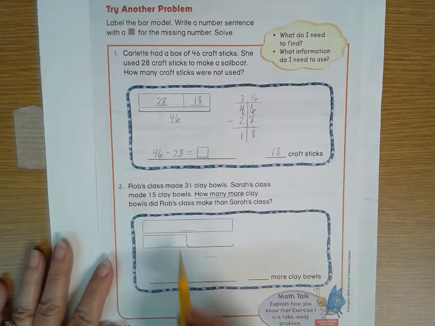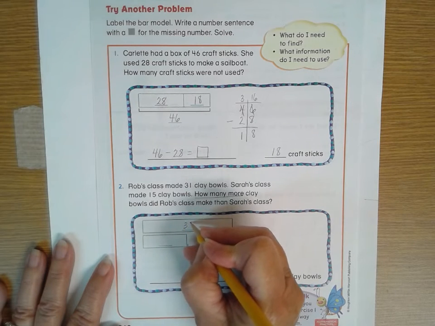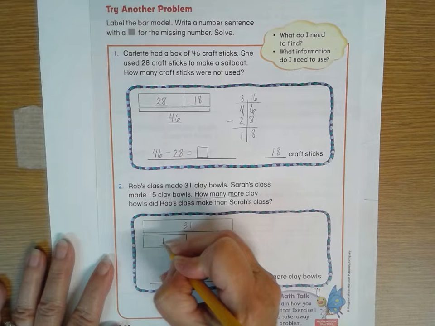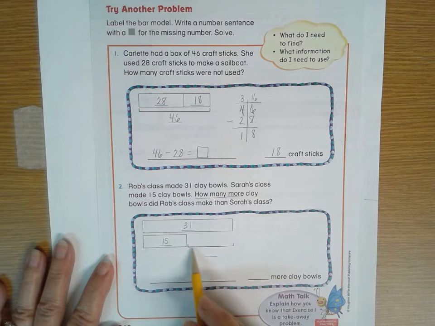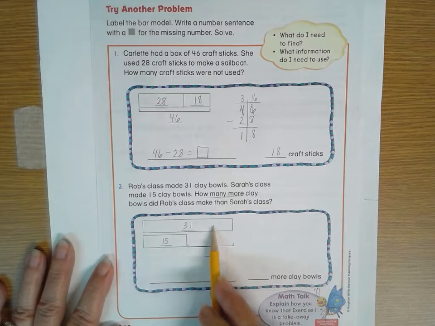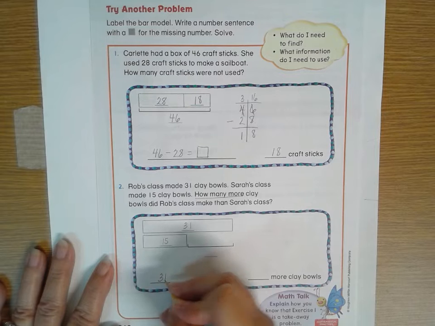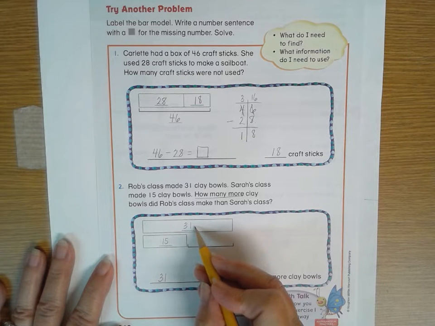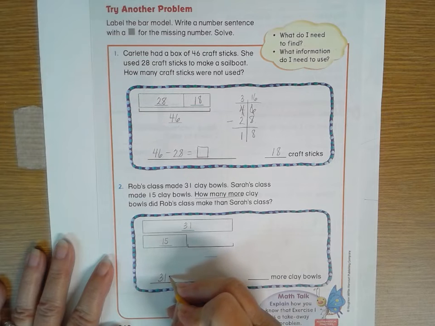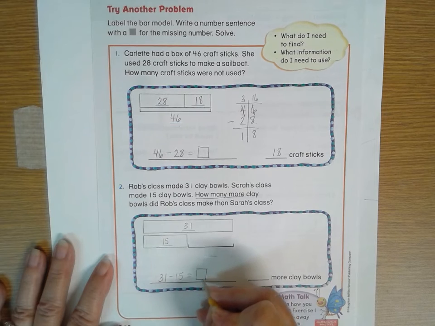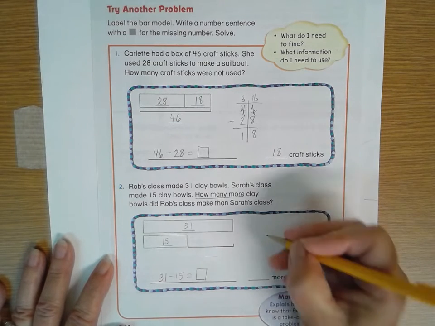So Rob's class made 31. So 31 is the whole. Sarah's class didn't make as many. Her class made 15. And they want to know how many more clay bowls did Rob's class make than Sarah's class. So we know that because it said how many more, we're going to subtract. And we have to start with a big number. So 31 minus the 15 equals, and we're going to put our box there because that is the number that we don't know. We're going to make a T over here.